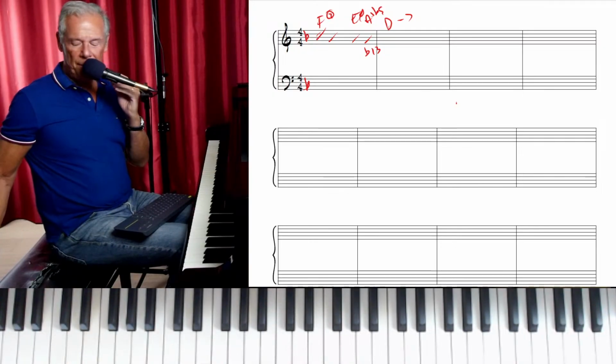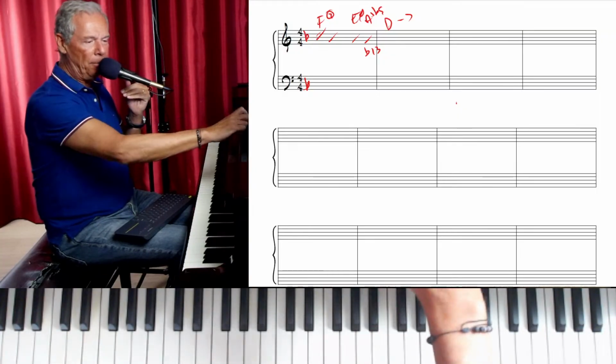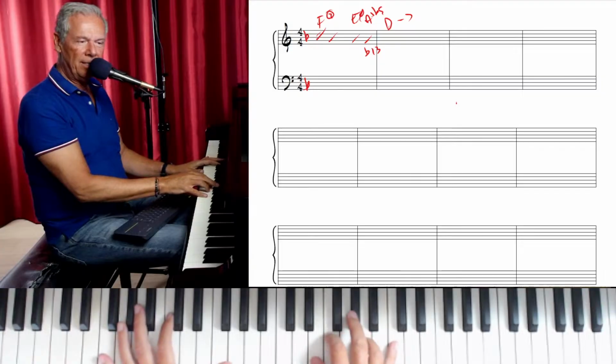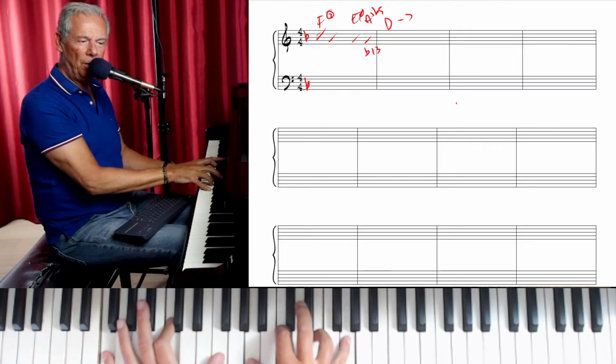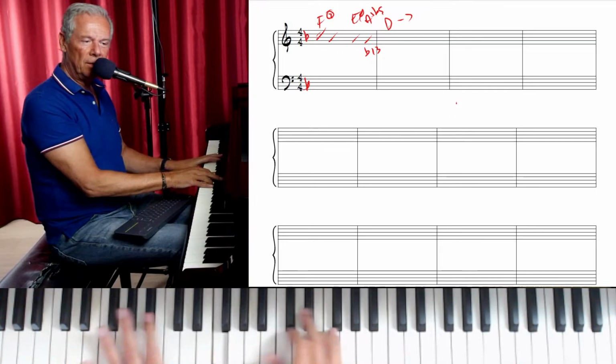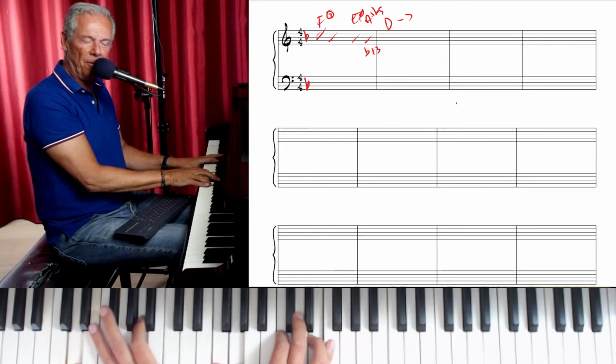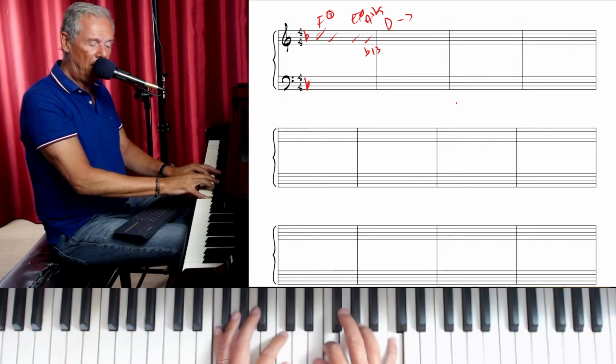And that's what seamlessly gets you between those 2 keys. If you go abruptly, there's not much to decipher the difference between the 2, because the chords are the same. It's just the bass note that's different. So you have to figure out a way to get there.